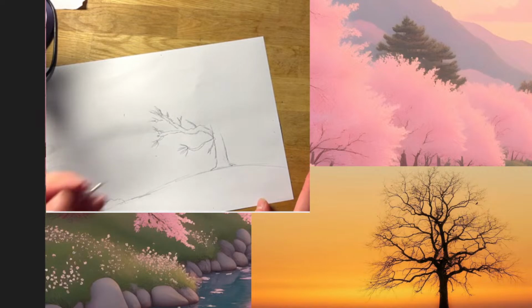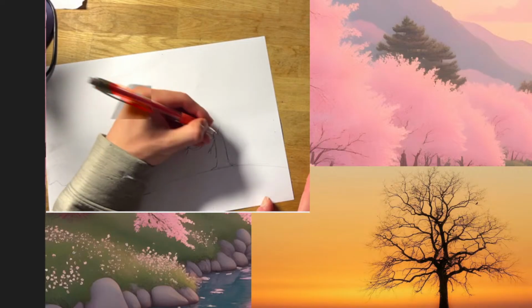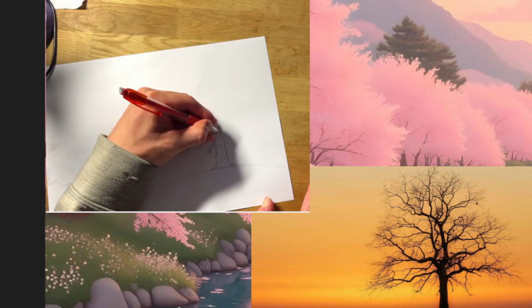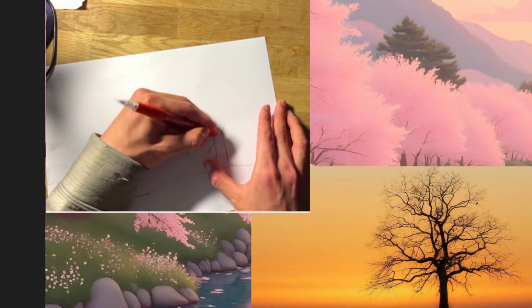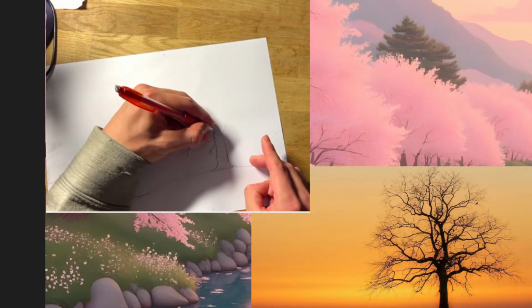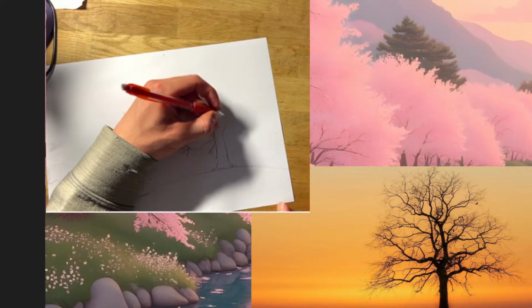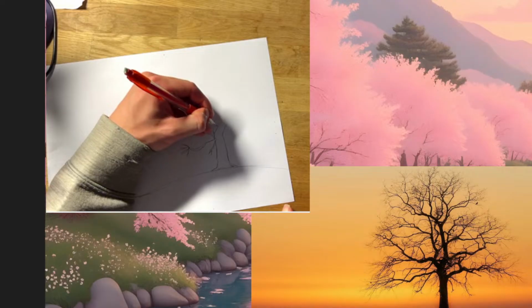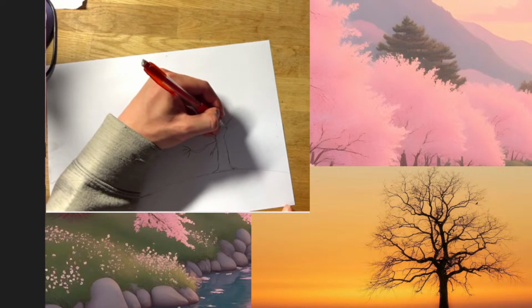Then the tree, from this point, there's two main branches over here. This one is a bit bigger than that, so it goes pretty much maybe from here, and it branches out into like two main branches. One of them goes up like this, the other one goes to the side, and it's a lot thinner.